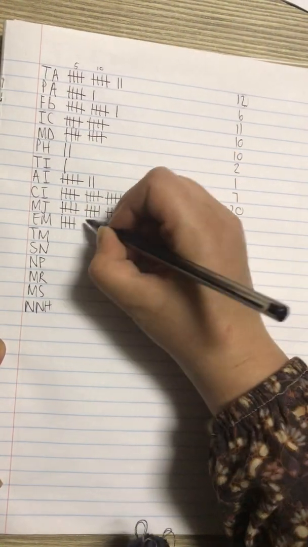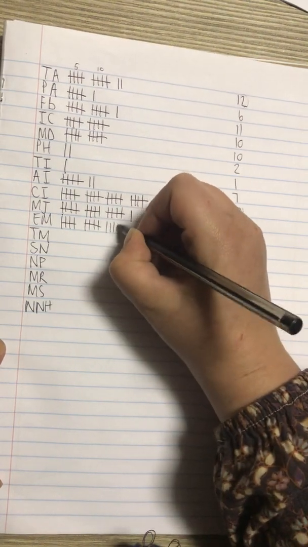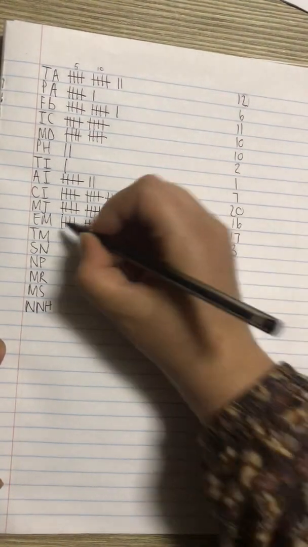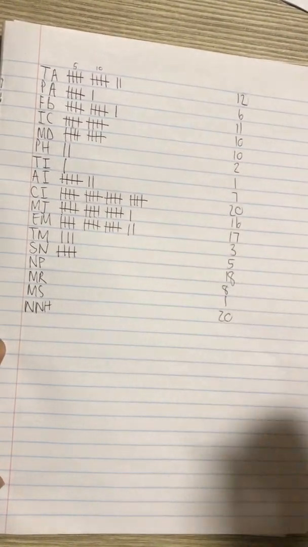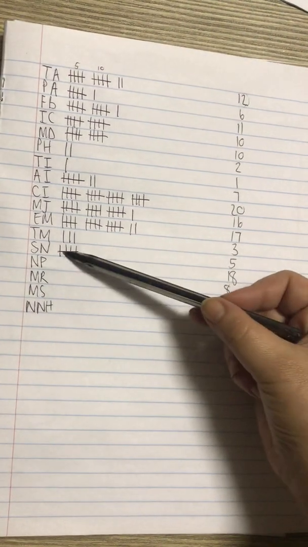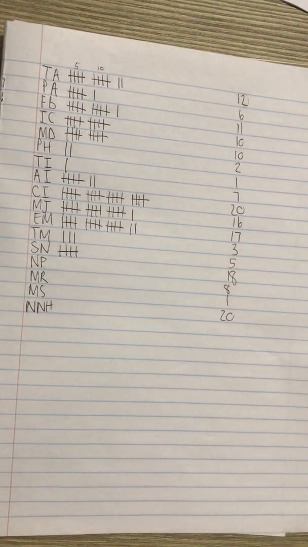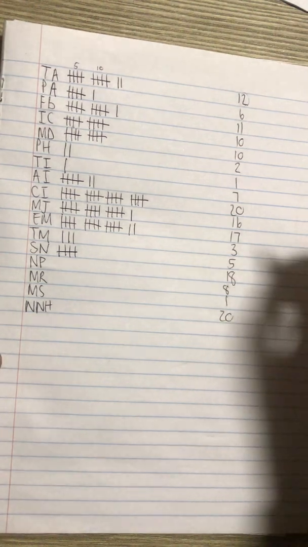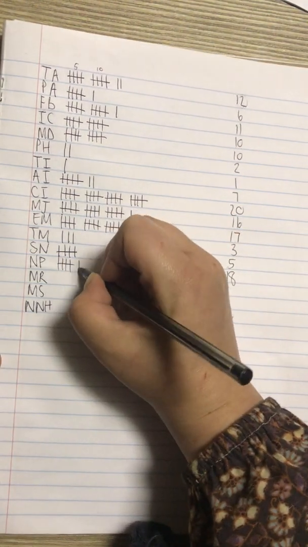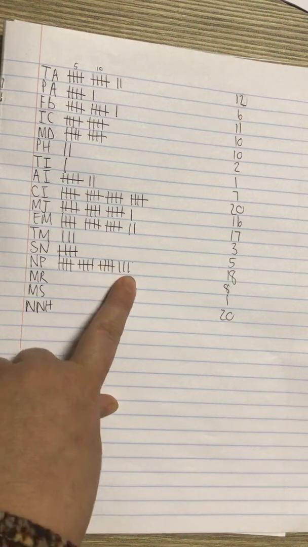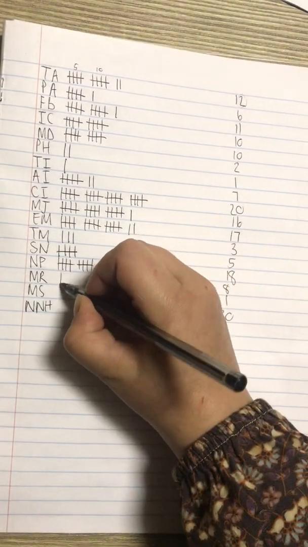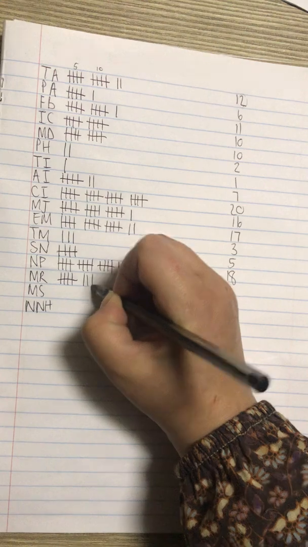1, 2, 3, 4, 5, 6, 7, 8, 9, 10, 11, 12, 13, 14, 15, 16, 17. 1, 2, 3. 1, 2, 3, 4, 5. So instead we didn't have to actually count that. We could have just looked at the line going from right to left and said, okay, that is 5. 1, 2, 3, 4, 5, 6, 7, 8, 9, 10, 11, 12, 13, 14, 15, 16, 17, 18. Oh, that's all. 5, 10, 15. 15 plus 3, 18. 1, 2, 3, 4, 5, 6, 7, 8. 5 plus 3, 8. 1 is 1.